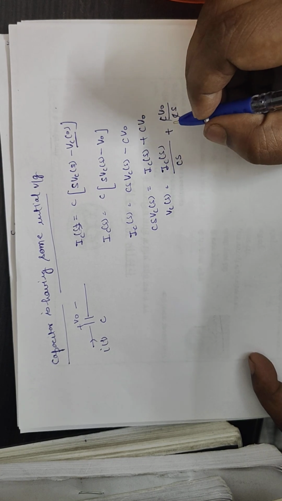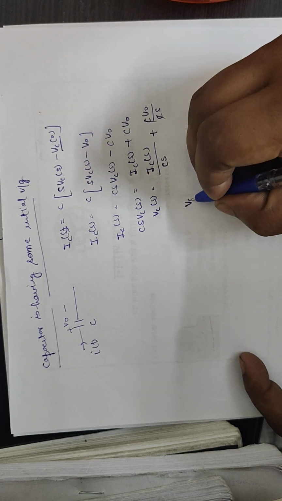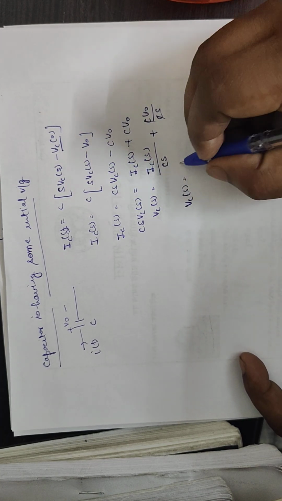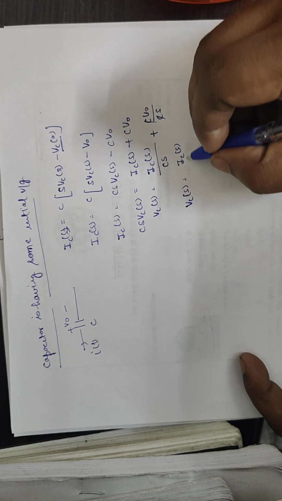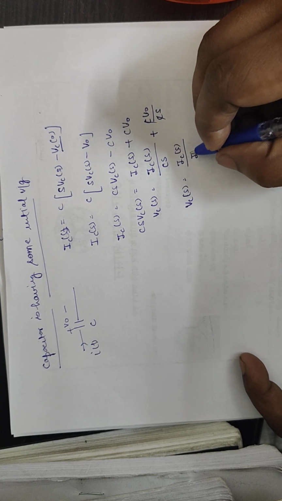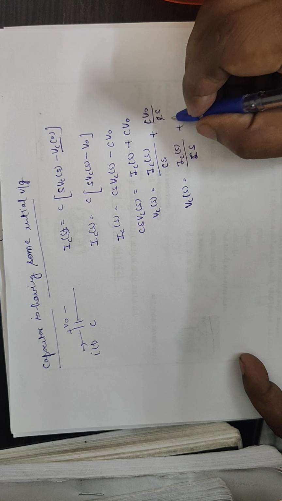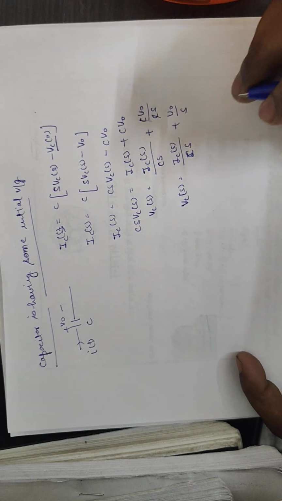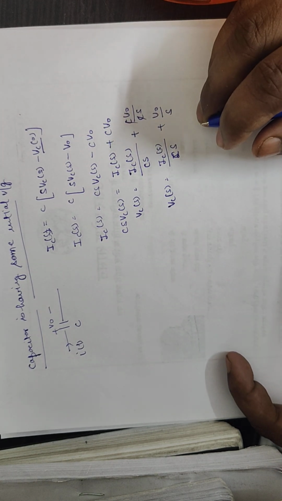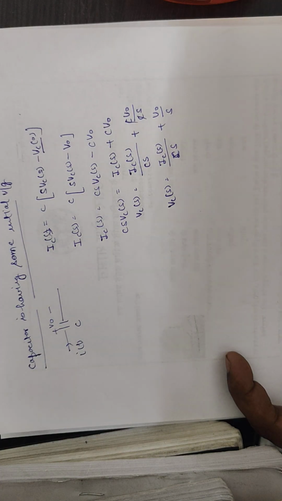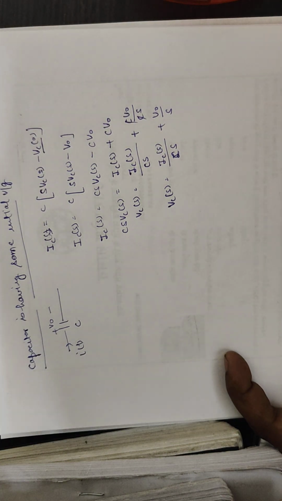So like CS cutting, only I(C) of S upon CS plus V naught by S. Okay, so this kind of current is flowing in the circuit.